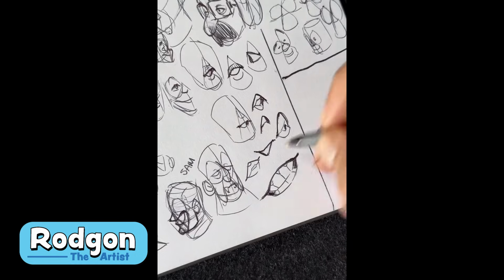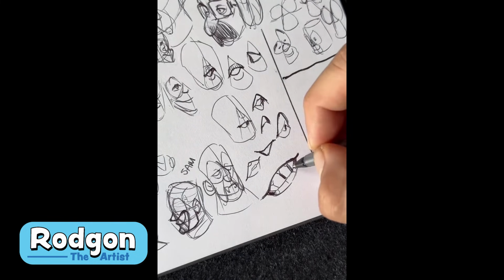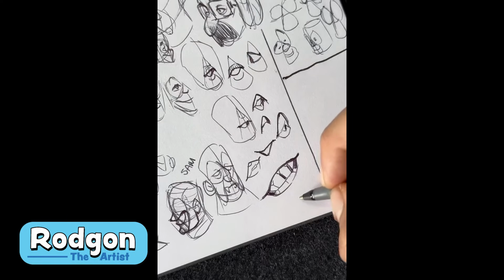Because there's so many details that you're paying attention to. And God forbid you draw one too thick, and now you just threw off your whole entire drawing just because you wanted to draw a lot of detail there. See what I mean? A little tiny unevenness in the teeth line just makes it look really bad.